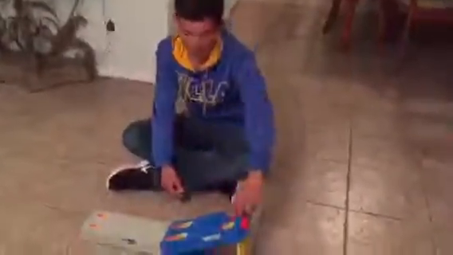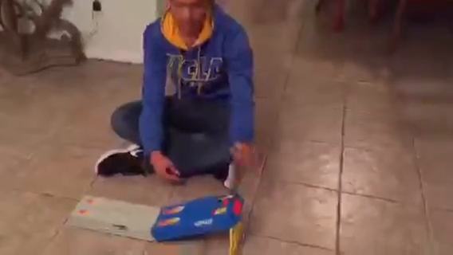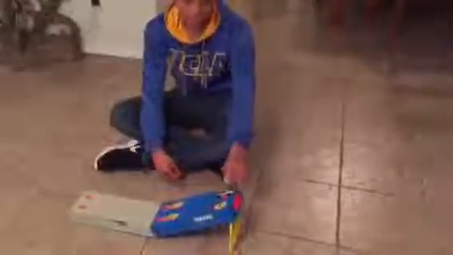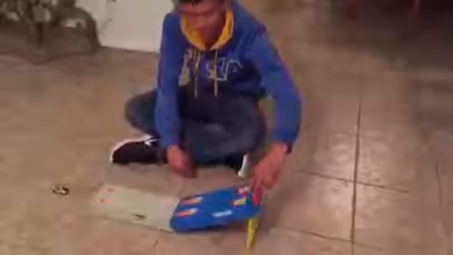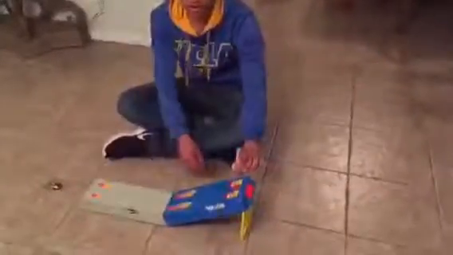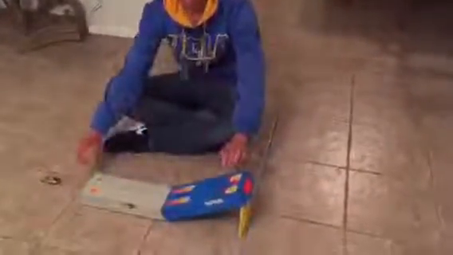And for our last demonstration, I'll show you how the ramp and the Hot Wheels cars relate to potential energy and kinetic energy. Right now the car is at its potential energy, and once I push this button, the potential energy has converted itself into kinetic energy.